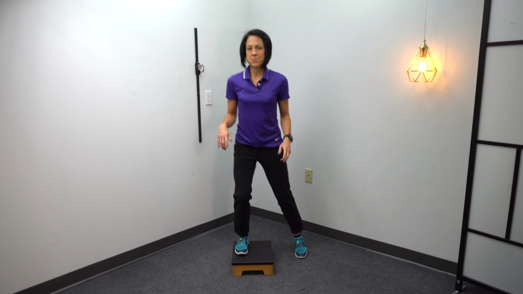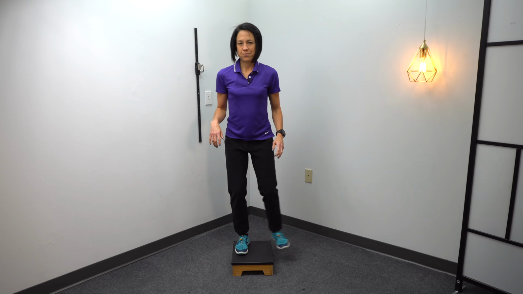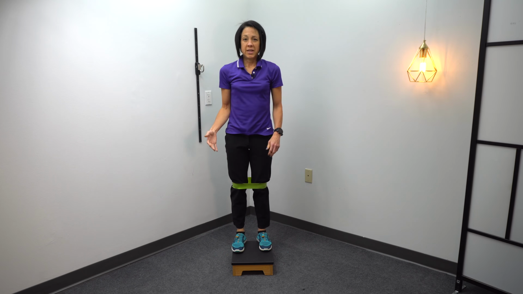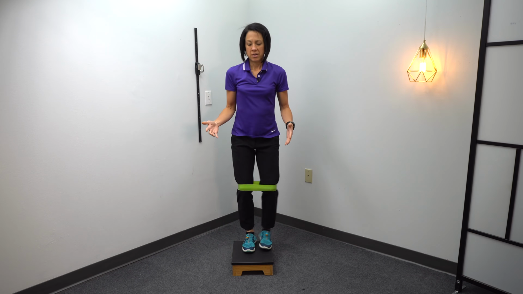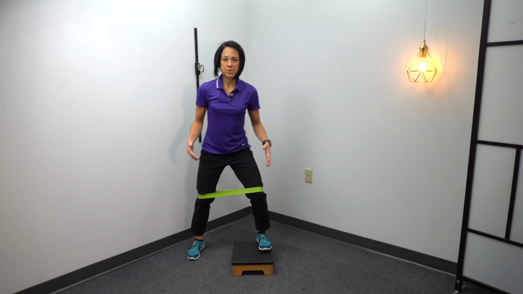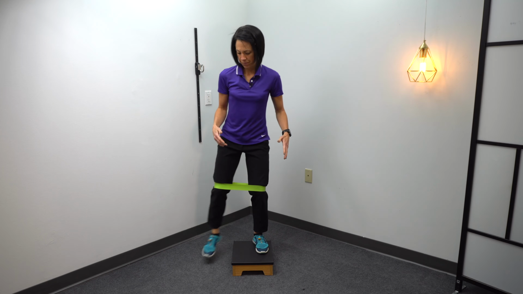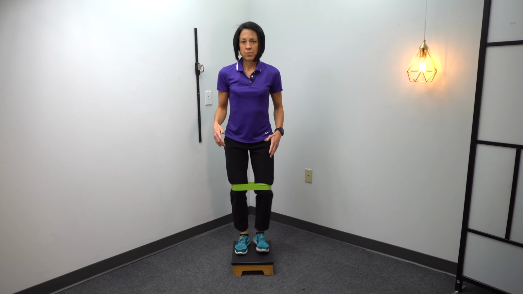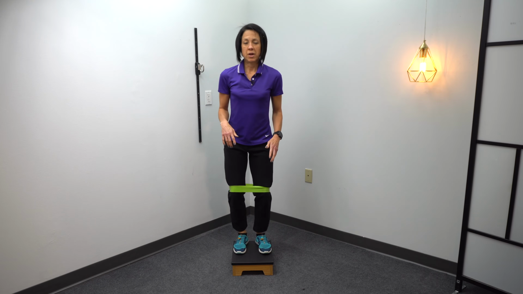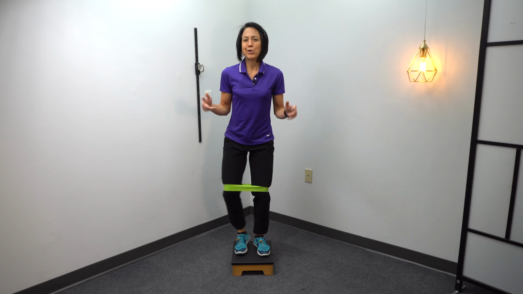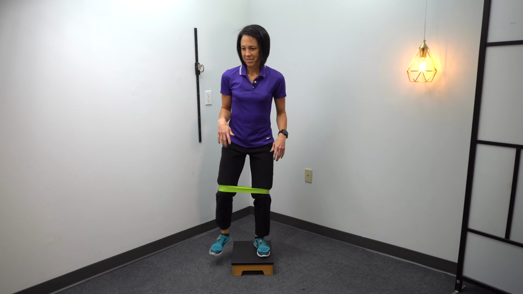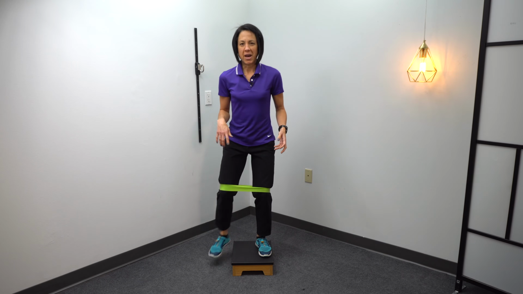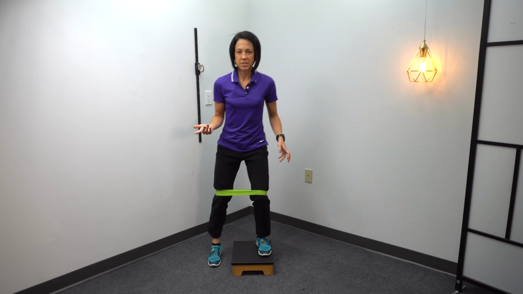60 seconds. And rest for 30. And then again, if that was easy for you and you wanted to make it a little bit more challenging, you could add a resistance band around your knees. Or even go down, down, up, up. These would all be considered what I would call jumping jack variations. They all seem like a similar movement pattern to me and probably working very similar muscles.